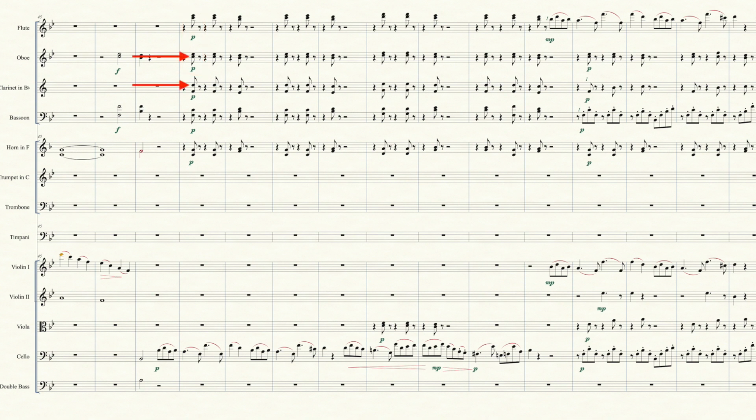Here the oboes and clarinets are interlocked. The bottom note of the oboes is doubled by the upper note of the clarinets. That interlocking helps blend and balance the sound. And you see the bassoons and horns doubling each other, bringing up the bottom.